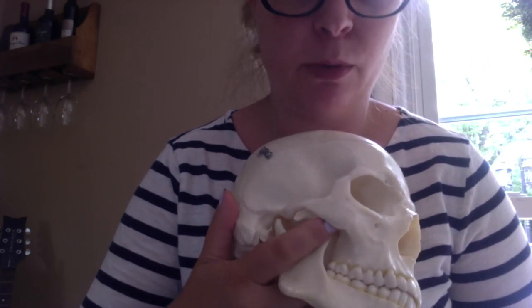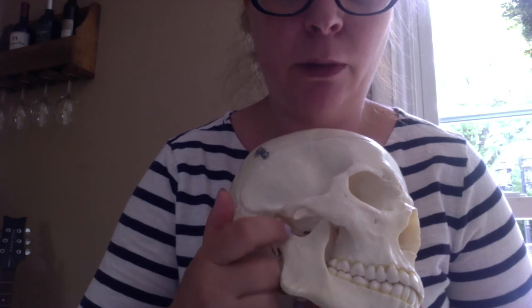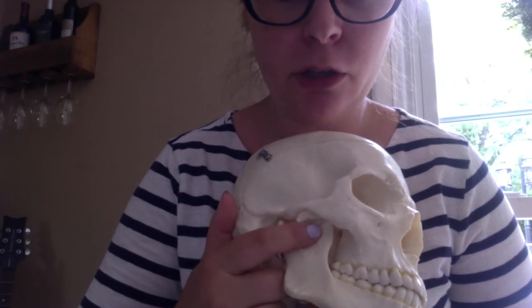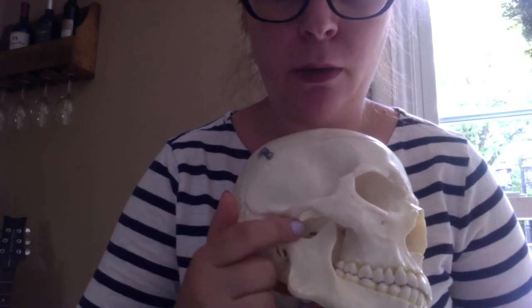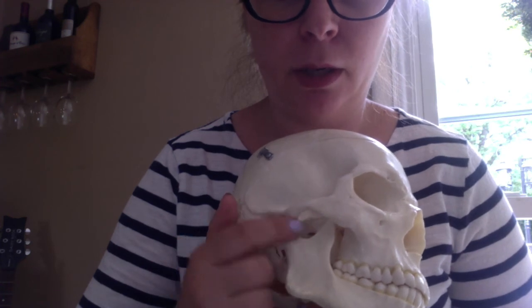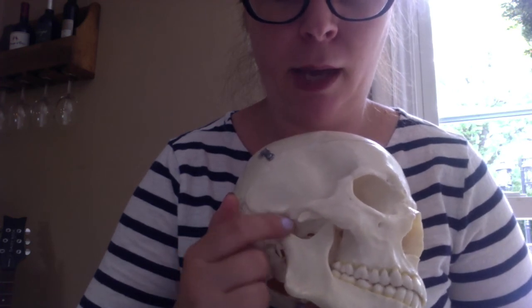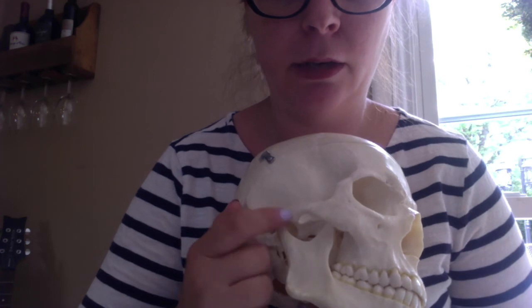Then you have your mandibular notch, and then you have your mandibular condyle. Okay, so you see how that connects here into the temporal bone. So the mandibular condyle is going to be the most posterior. Coronoid process is going to be the most anterior.